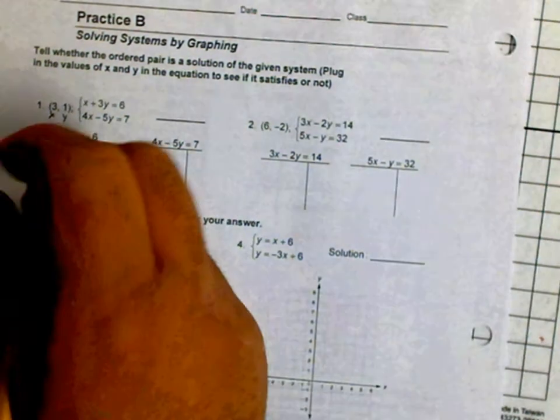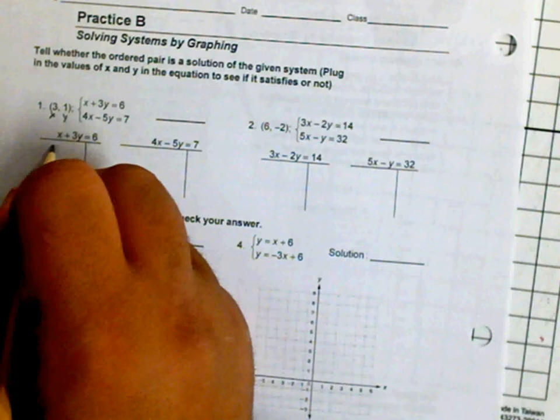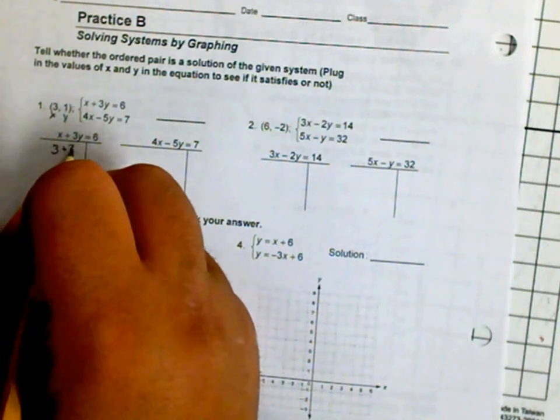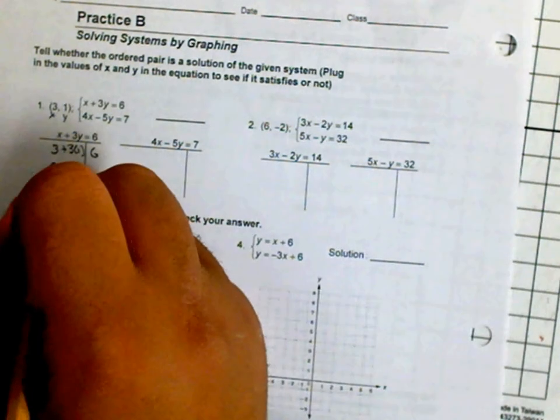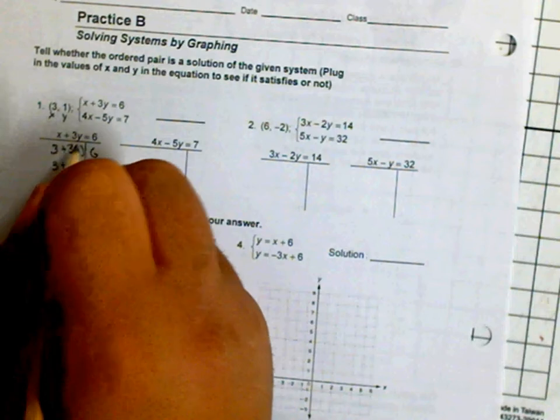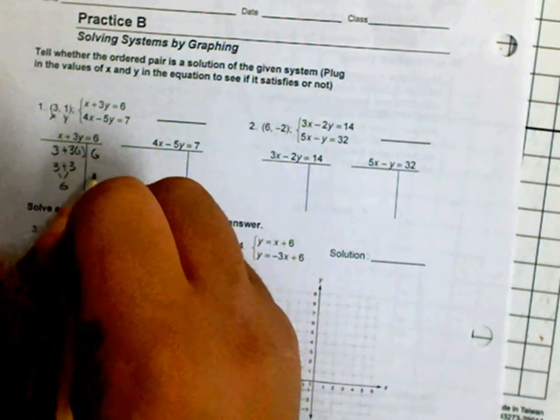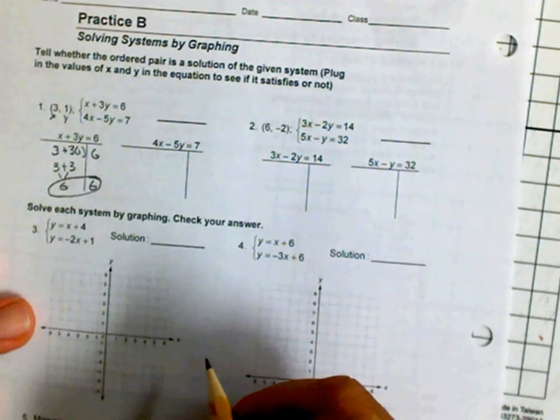All I'm going to do is whenever I see an x, I plug in 3. So here I plug in 3 plus. Whenever I see a y, I'm going to plug in 1, and that should balance out to be 6. So 3 plus 3, because 3 times 1 is 3, equals 6. And again, that should balance out, and it does.